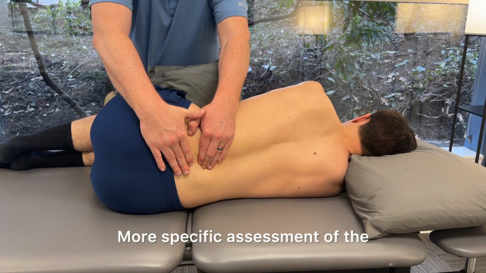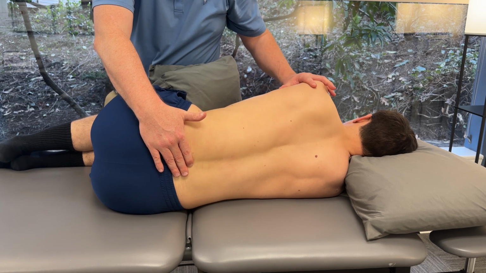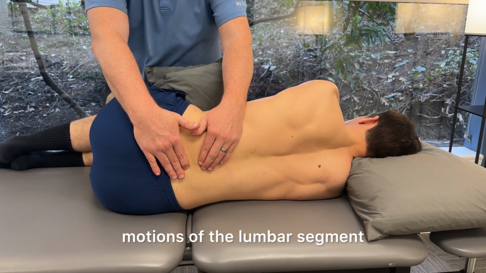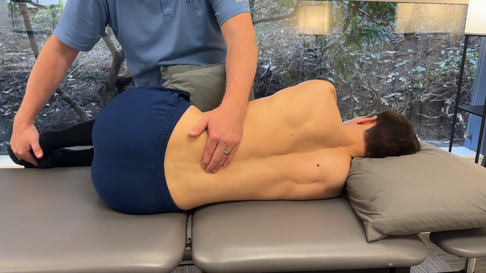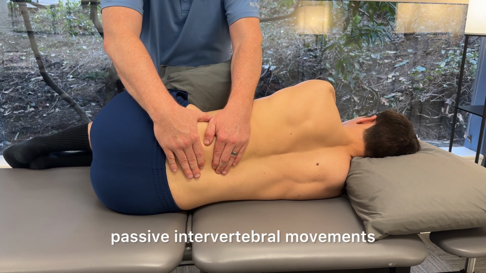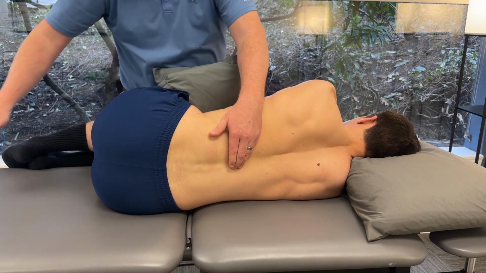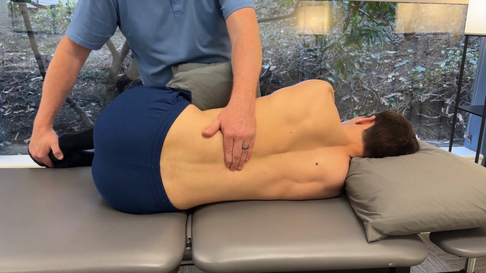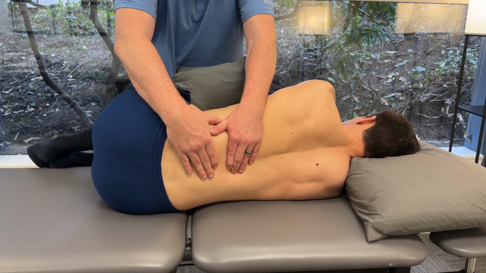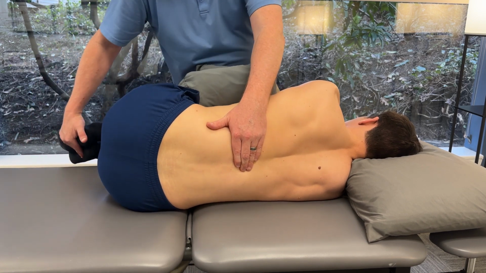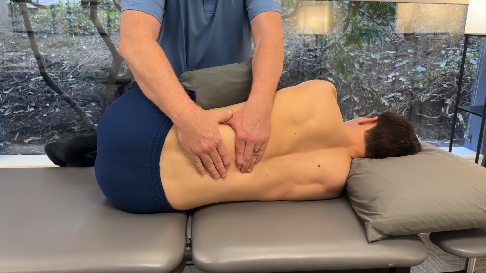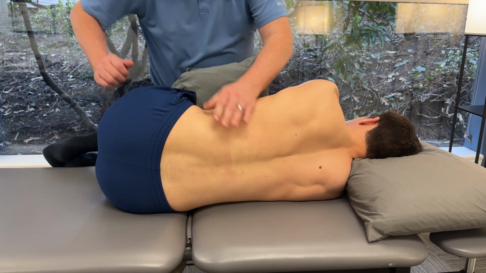More specific assessment of the motions of the lumbar segment, passive intervertebral movements, as well as looking for areas of, in this case, instability or hypermobility.